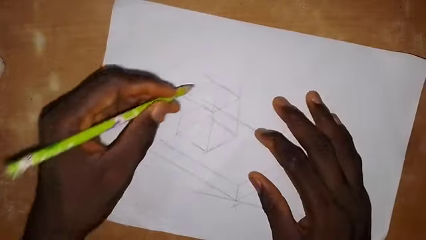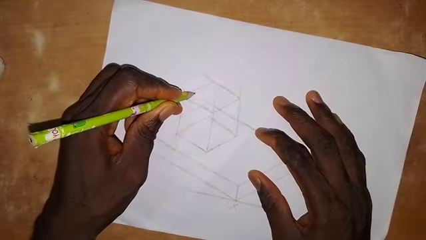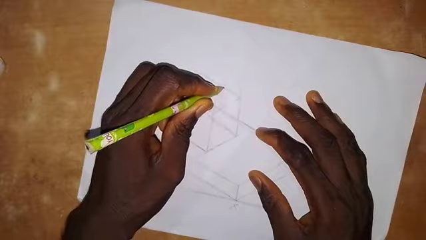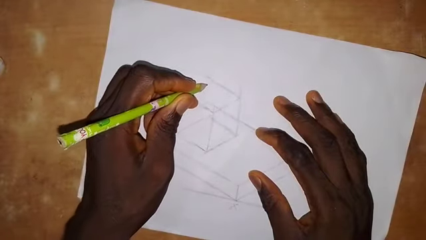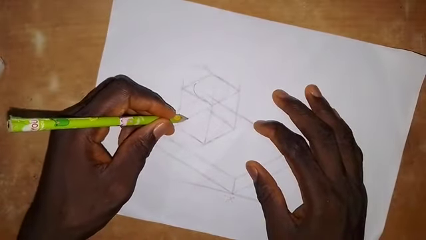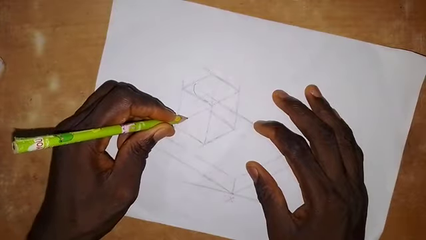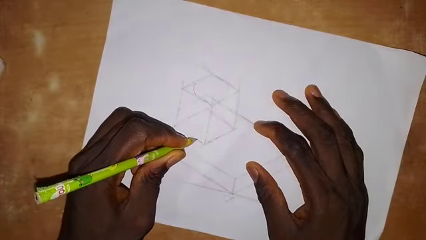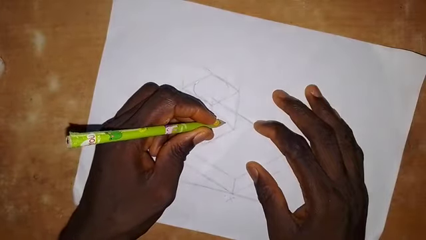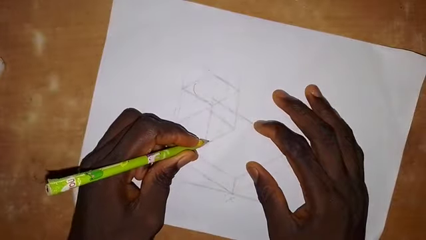So now on this cube, I'm going to make an isometric circle, so that we go like this. Okay, so this is an isometric circle. So then also around here I just make an isometric curve like this. So I'm not going to complete this. So also around here I'll just make it like this.